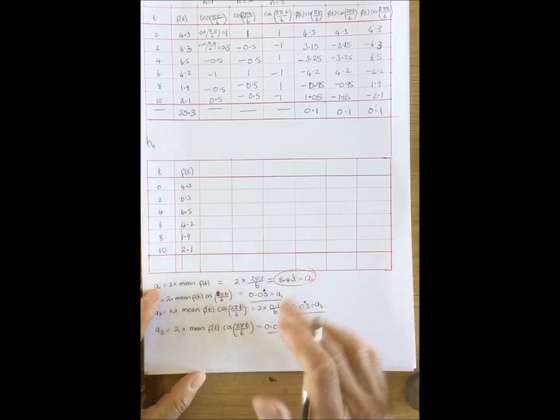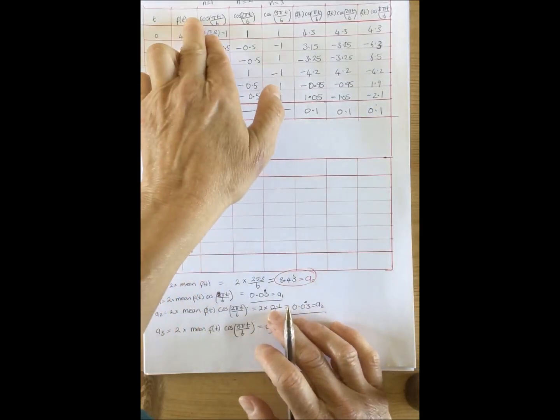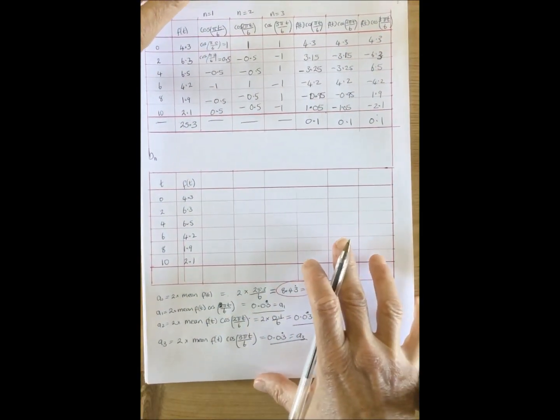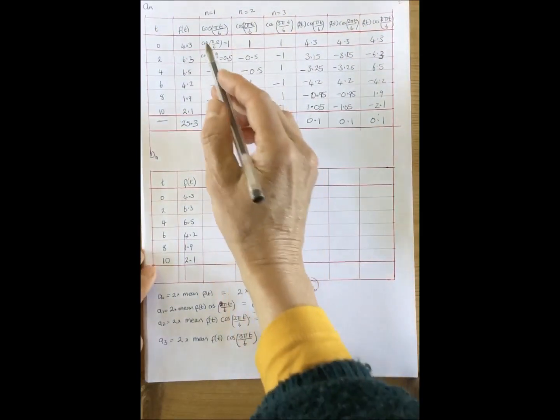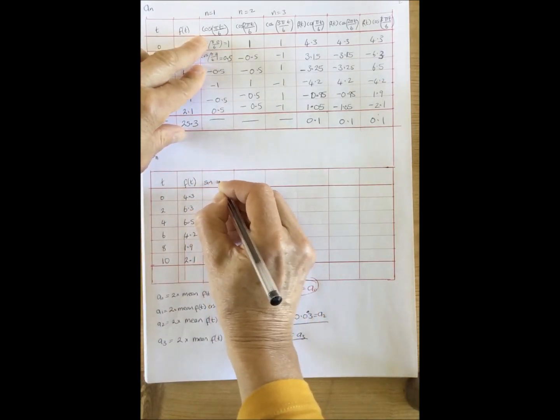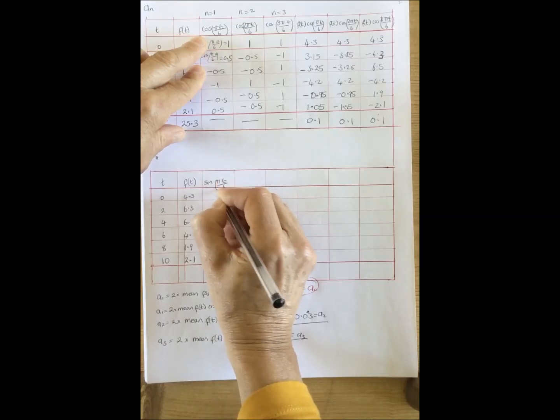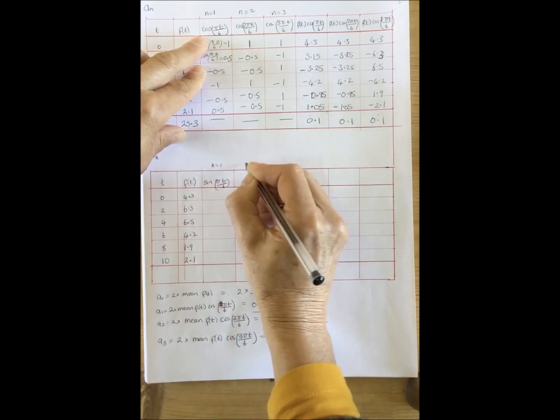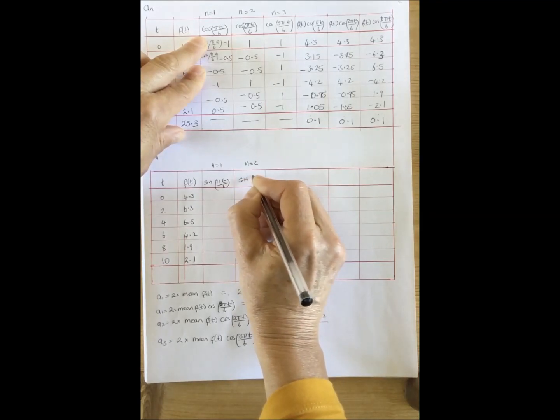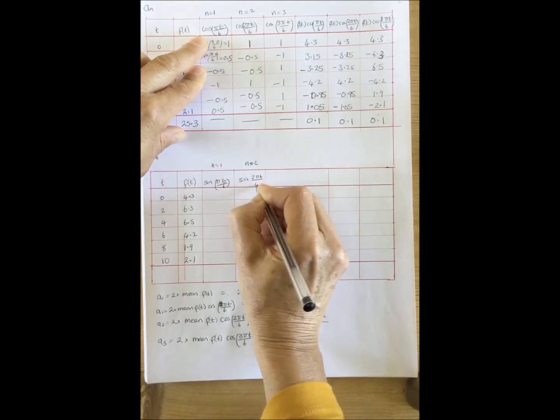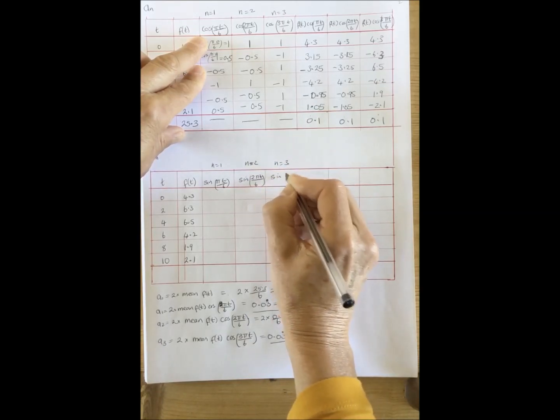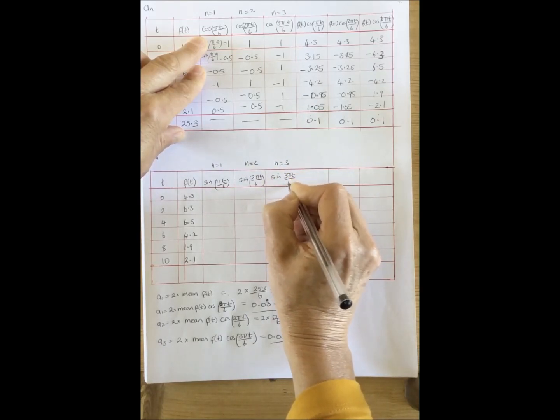To do the B's again, you use the table, and it's basically the same headings here, except wherever there's a cosine, put in a sine. That's it. So cosine is going to become sine pi t over 6, and this is for n equal to 1. When n equals 2, it's going to be sine 2 pi t over 6. And when n equals 3, it's going to be sine 3 pi t over 6.